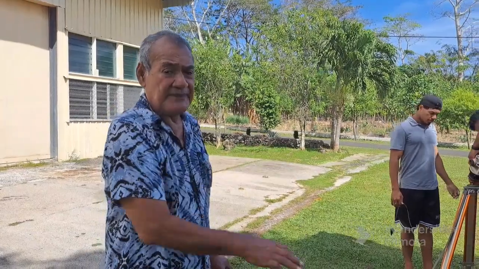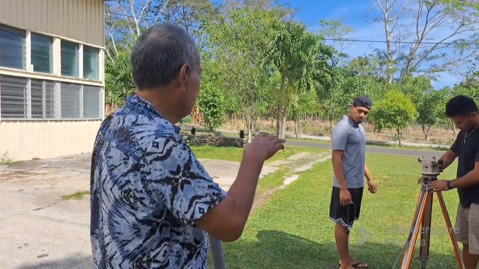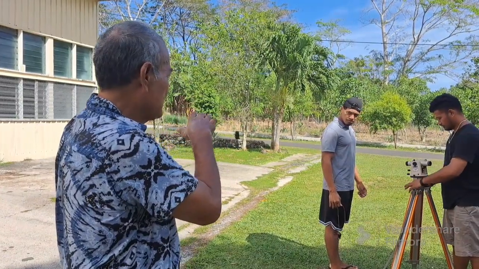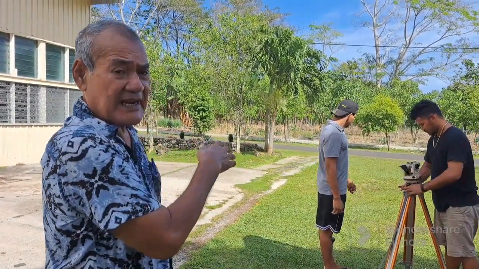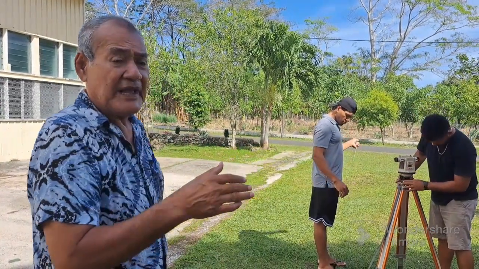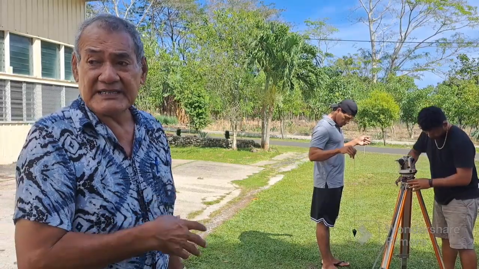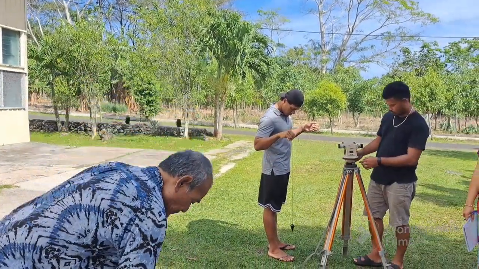Okay, so what we're going to do now is shift to the side of the road there, where we can see the road has a slope to it. That part to the left hand side is higher than the right hand side. So we can go there and do our exercise, measuring the slope there. So please, let's go there.